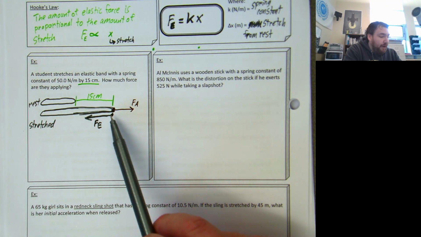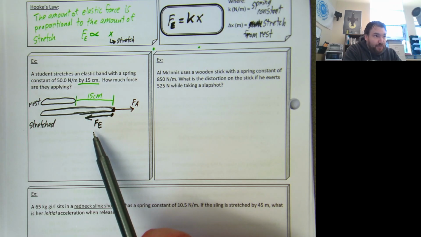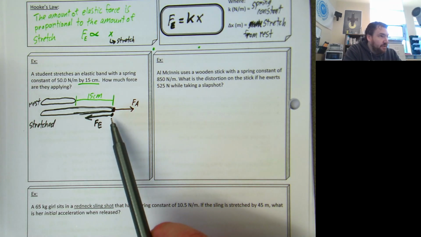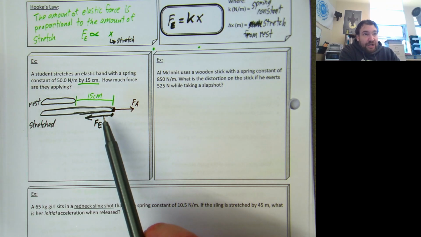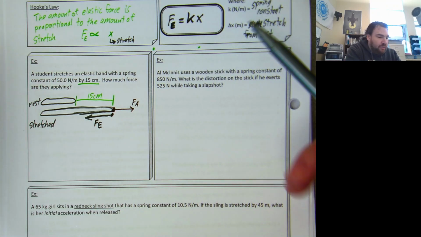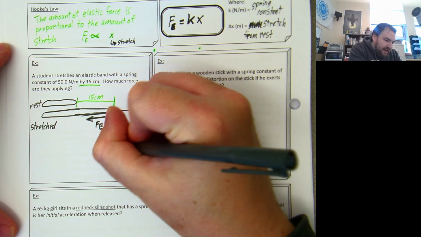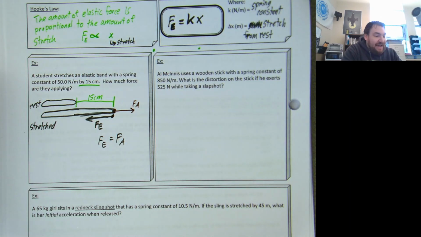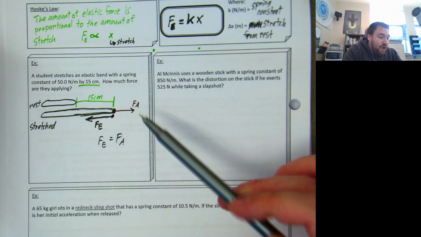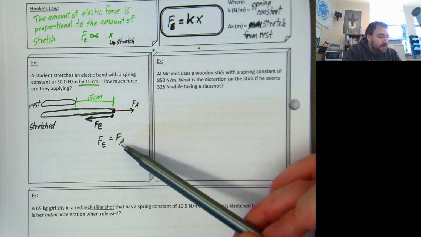Now, if you hold your rubber band here, what can you say about F_A and F_E? If you don't allow the thing to snap back, they're equal. There's no acceleration. So at this state, we know that the force of the elastic pulling back and the force applied have to be equal. So now we can find F_A knowing that F_E is going to be equal to it.